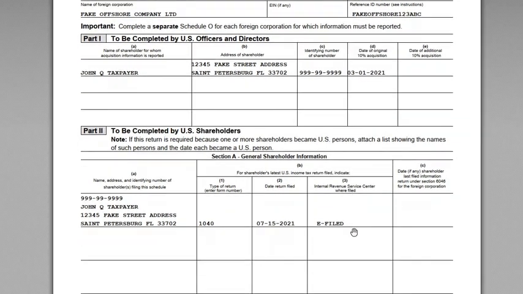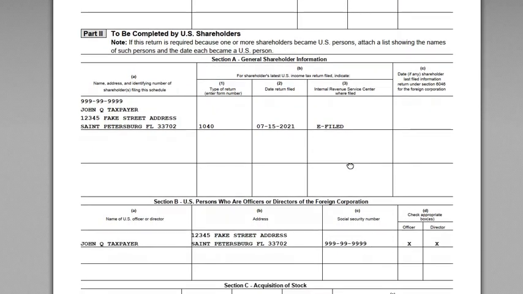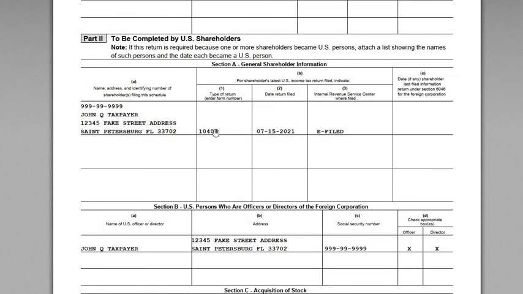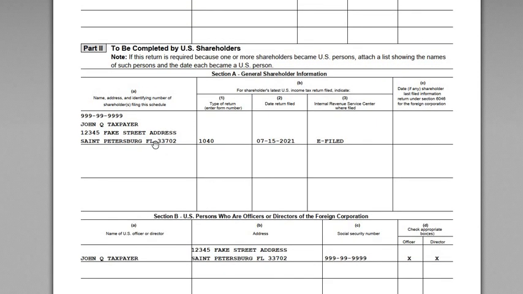So now Part 2. Okay, this is completed by U.S. shareholders when we have Cat 3 filing situations, right? So in this case, we had a U.S. shareholder that acquired enough stock to meet that 10% stock ownership requirement, right? So the very first day that the company was organized and issued the shares, John Q. Taxpayer, he is a U.S. shareholder.